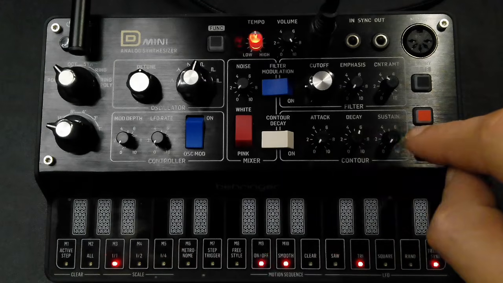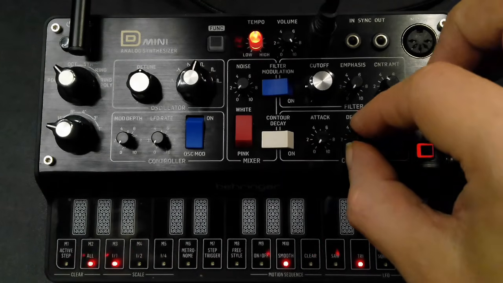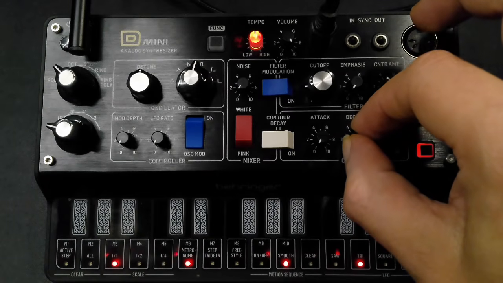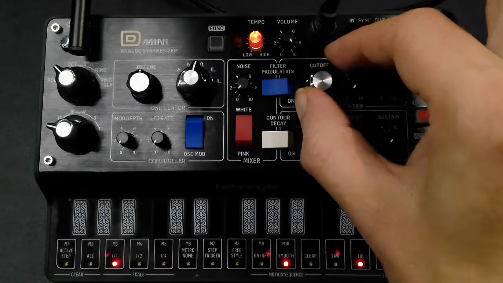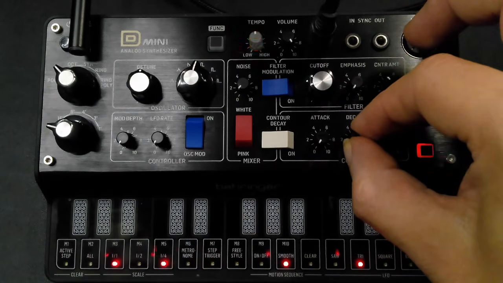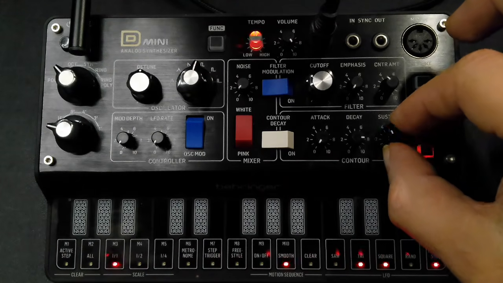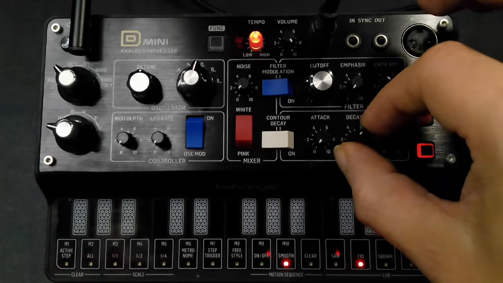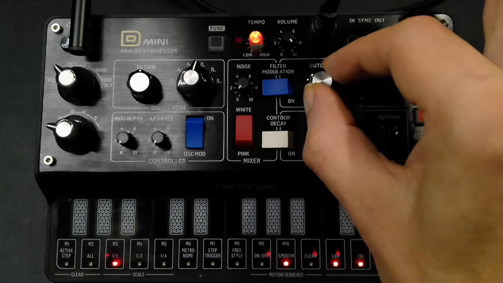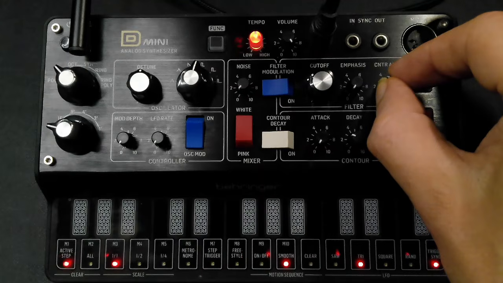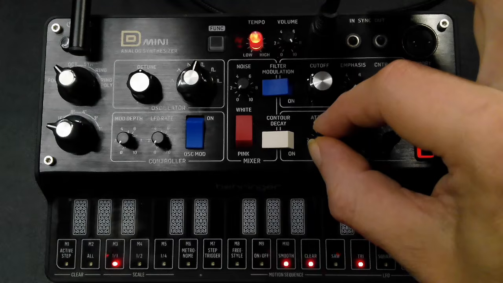So then if we go down to our contour, at the moment we have no sustain, a little bit of decay for the length of the note, so we can make that longer. We can bring the sustain up, and then bring the decay back. And then obviously we can bring the attack back a little bit.